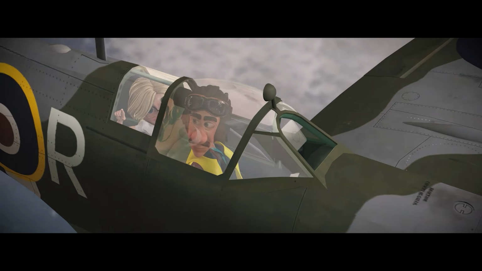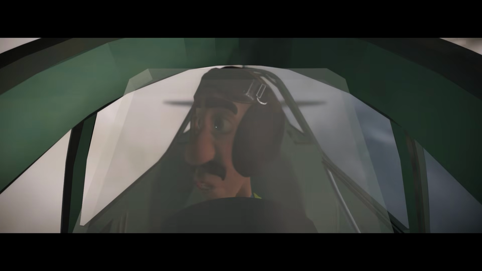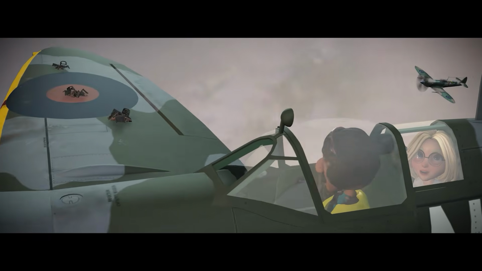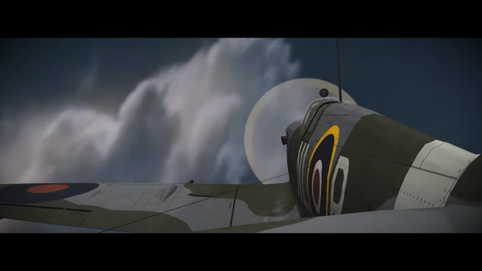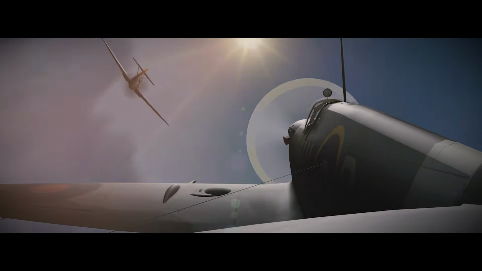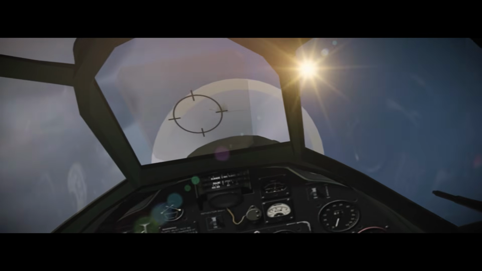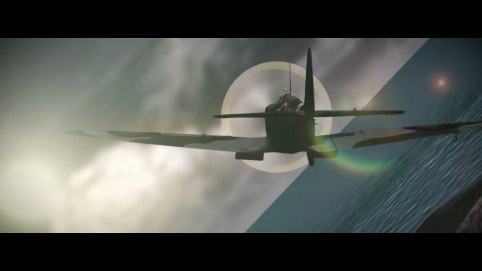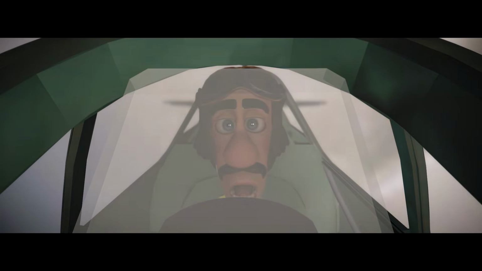I can see a parachute! Good. He made it out. Well spotted, Mom. Keep your eyes peeled. We fly faster, so we'll become the master.